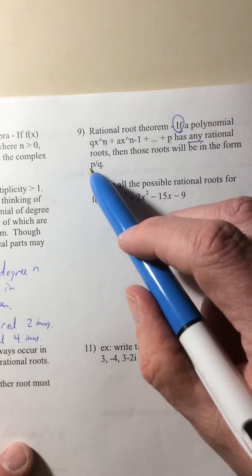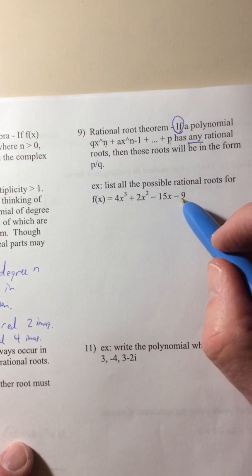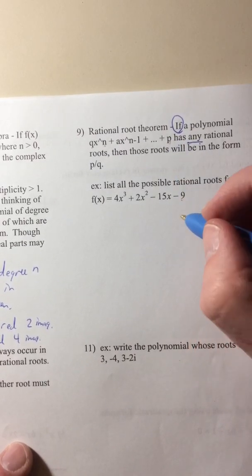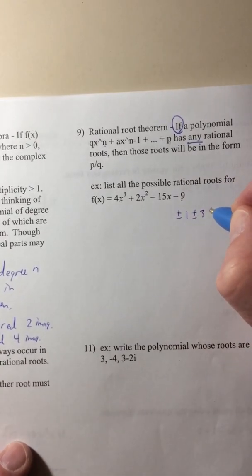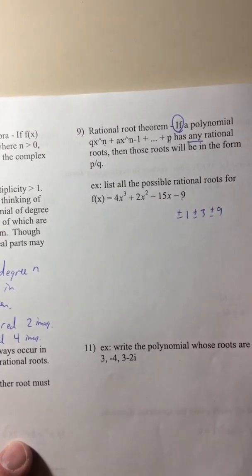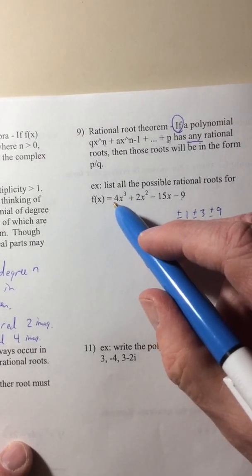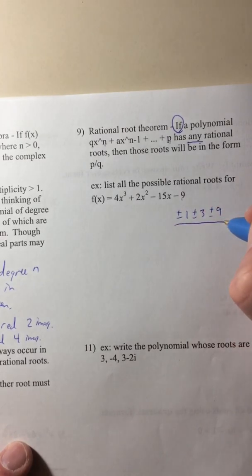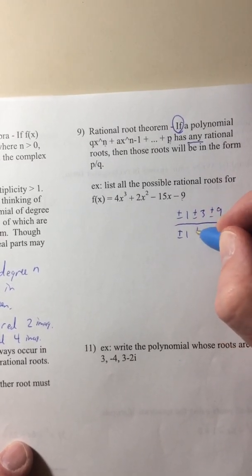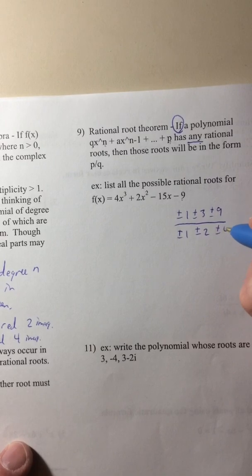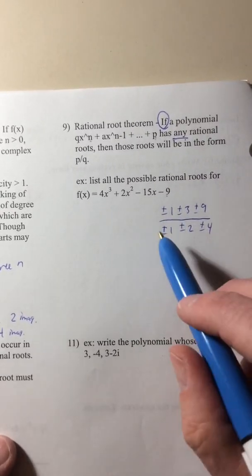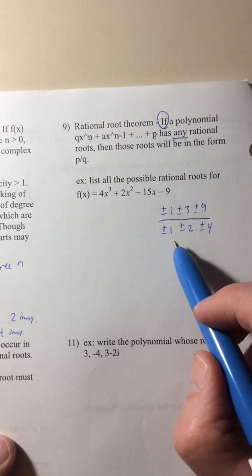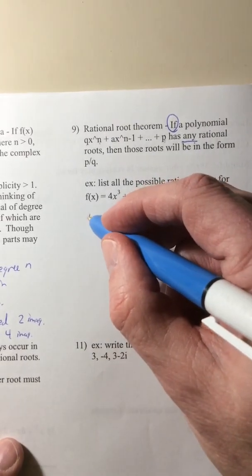So, like I said, it's going to be p over q. So we take all the factors of p, which is our final term here, our constant term. So that's going to be plus or minus 1, plus or minus 3, plus or minus 9. Those are all of the factors of 9. And then we take all the factors of 4, which is plus or minus 1, plus or minus 2, plus or minus 4. And then what we're going to do is we're just going to make fractions out of all of these numbers right here. So we're going to have plus or minus 1 over 1. So that's going to be plus or minus 1.